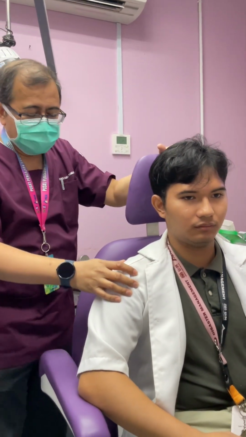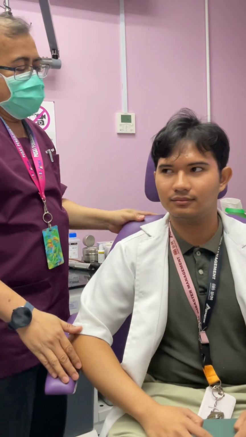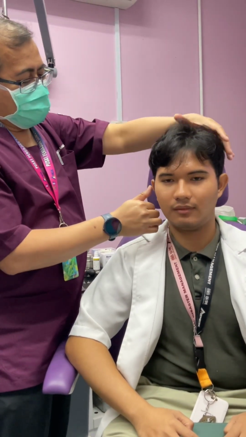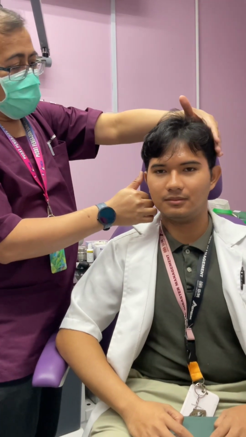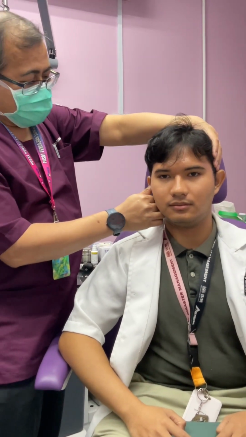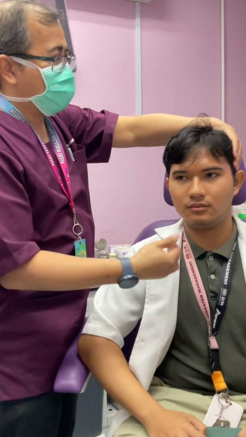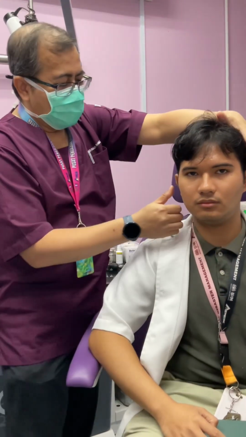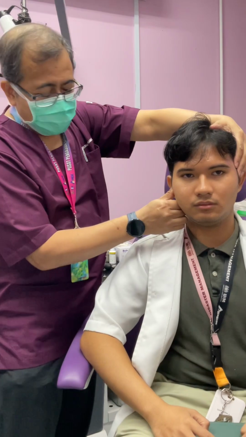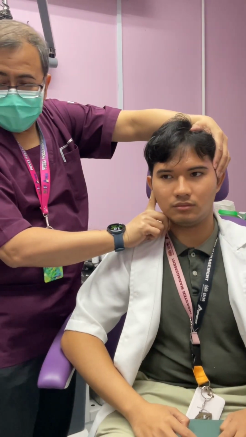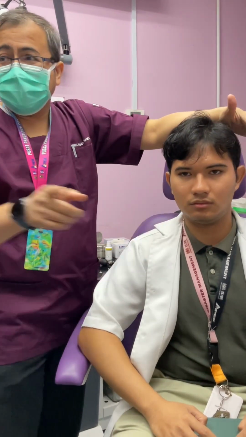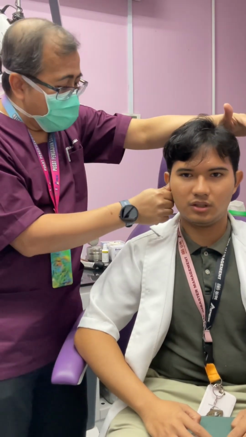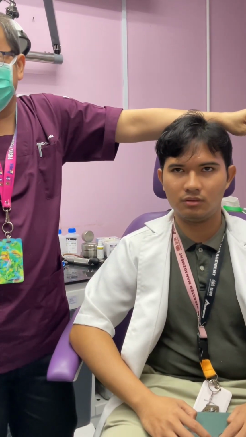Now, be professional. Before you touch the patient, say, Pakcik, saya nak pegang sikit. Kalau sakit cakap okay. Then you hold the head on the opposite side and you press this area gently. If there is pain here, listen to my question. Pain here, where is the most likely pathology?